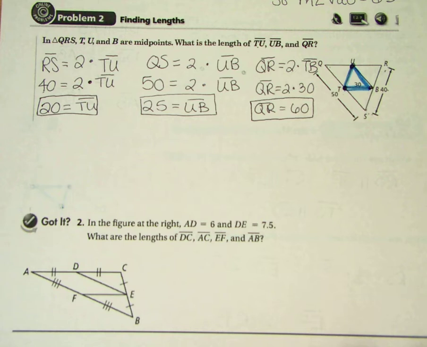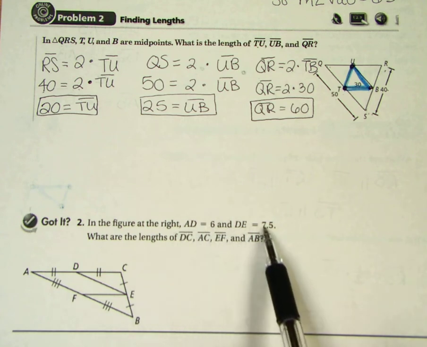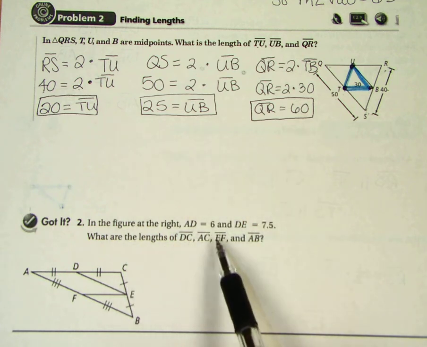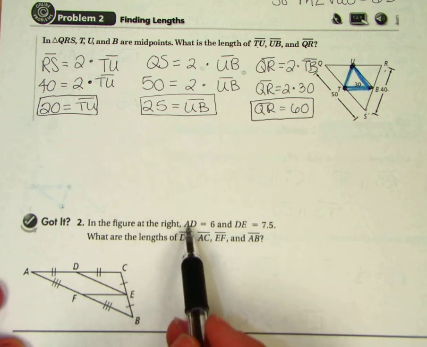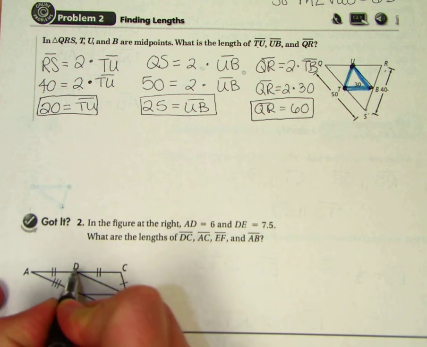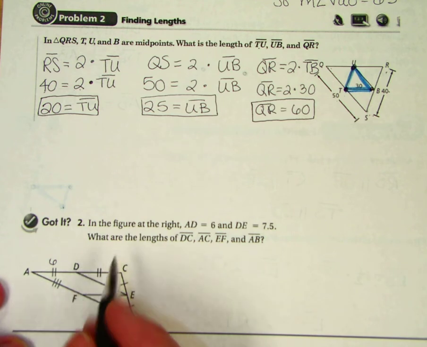Okay, for the got it problem, what you're going to do, it says in the figure at the right, kind of at the left instead, AD equals 6 and DE equals 7.5. What are the lengths of DC, AC, EF, and AB? So we're going to mark our pictures so we understand what we're looking at here, okay? It tells me that AD equals 6. So I'm going to go over by AD here and write the number 6 above it. So when I look at this picture, I know that this line segment equals 6.